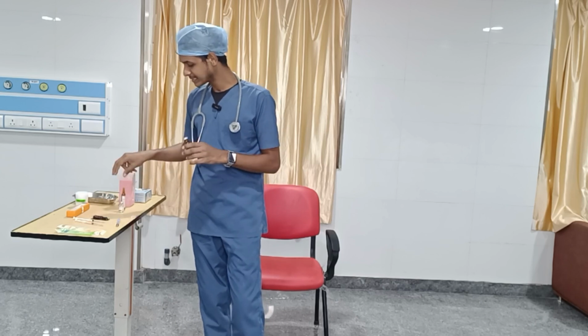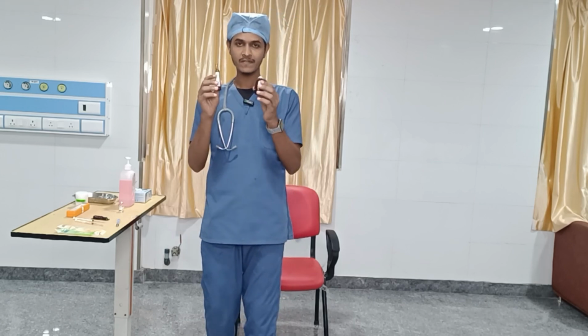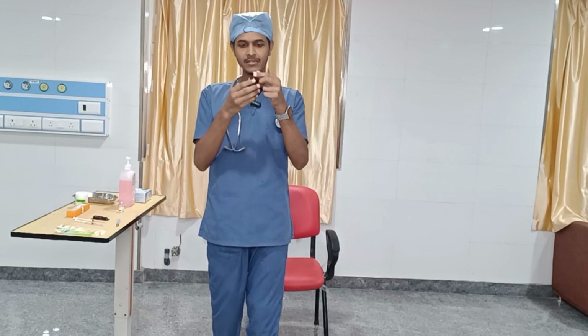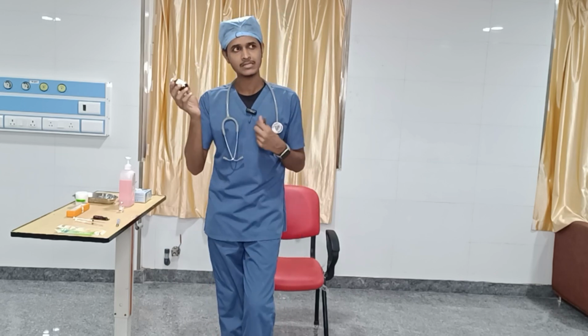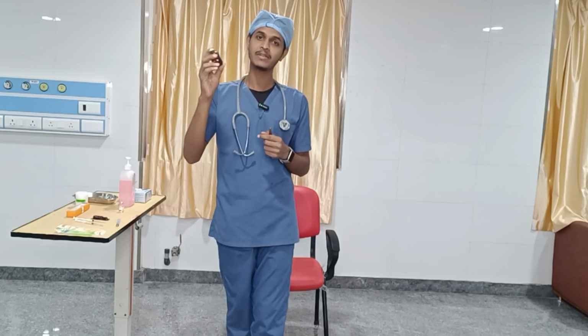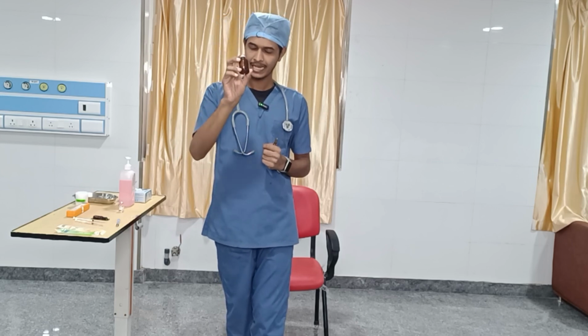Then coming to medication preparation. Commonly medication is available in two formats, vial format and ampule format. What is the difference between ampules and vials? Here you can see the ampule, a single sterile glass container. Here you can see the vial, also a glass container. Sometimes before, ampules and vials came in plastic containers also, but now most medication comes in glass containers only.